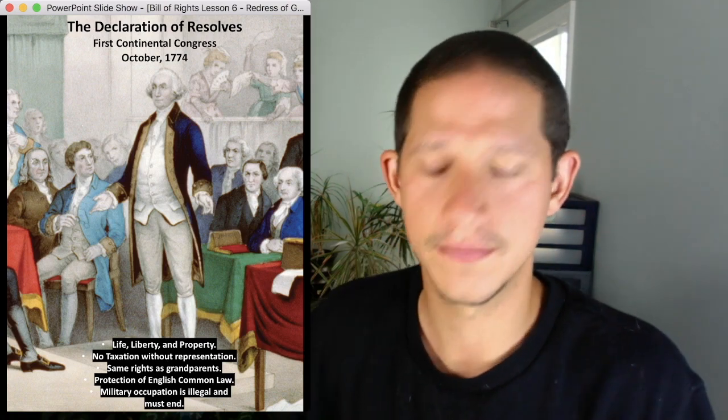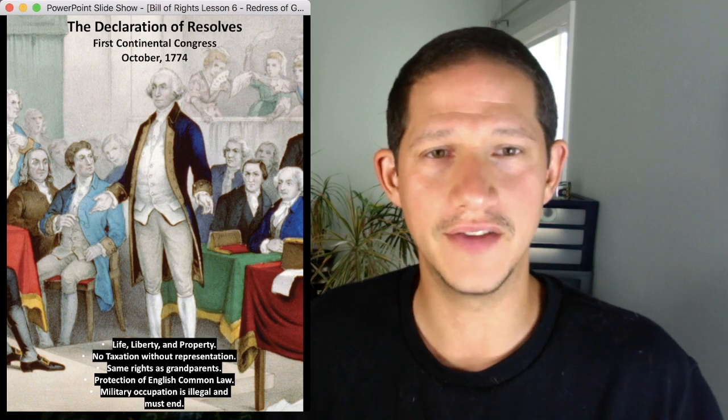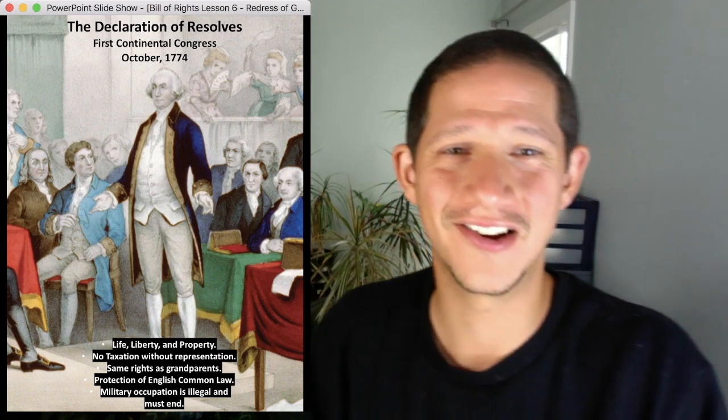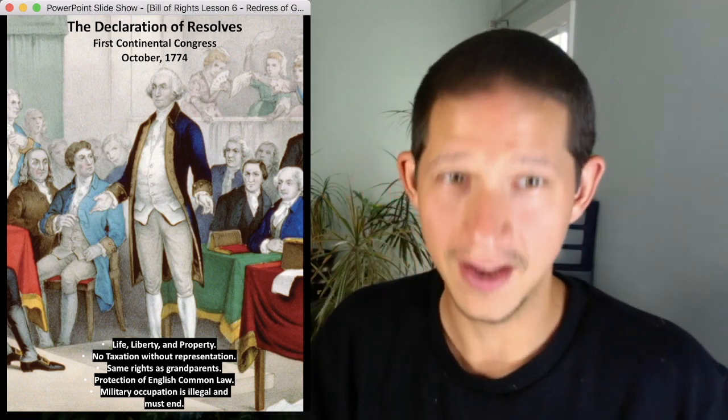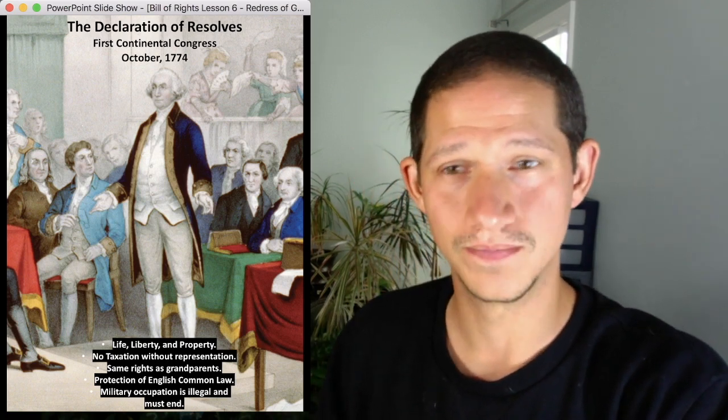So the colonists in the Declaration of Resolves said, when our grandparents came to America, they never gave up any of their rights. Because we have the same rights as our grandparents, we are protected by English common law. Common law. We are going to learn a lot about common law as you get older. But basically, they're saying we have the same rights as our grandparents, and because of that, we are protected by English common law.